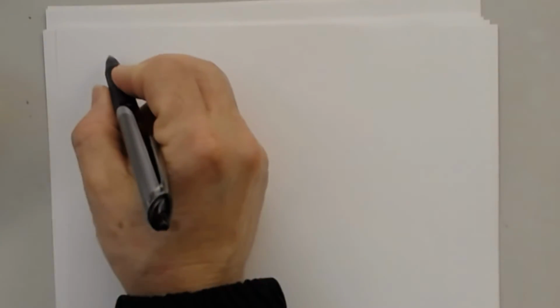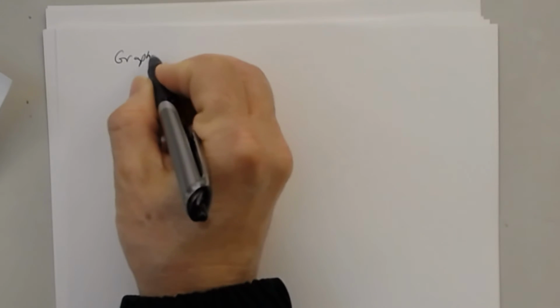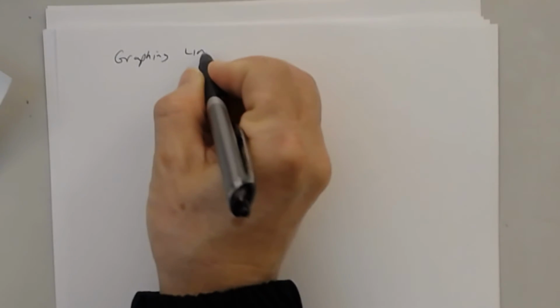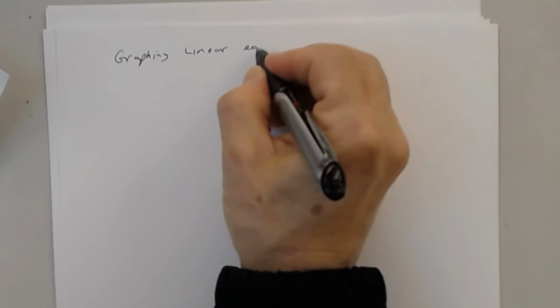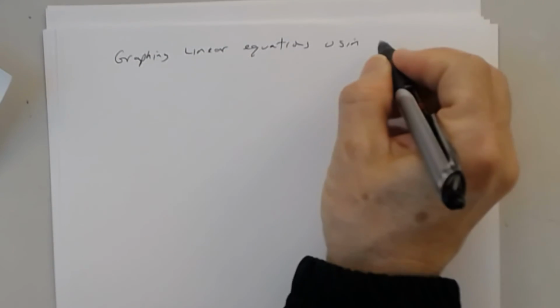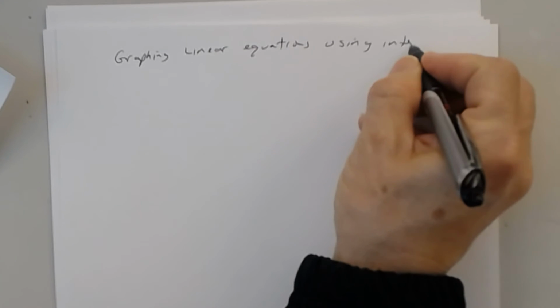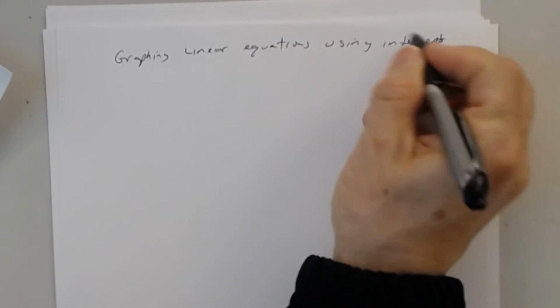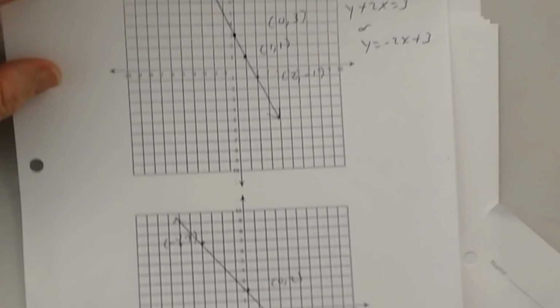So we're going to talk about graphing lines, graphing linear equations, using intercepts.